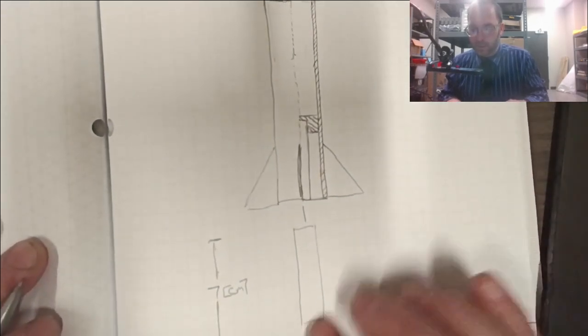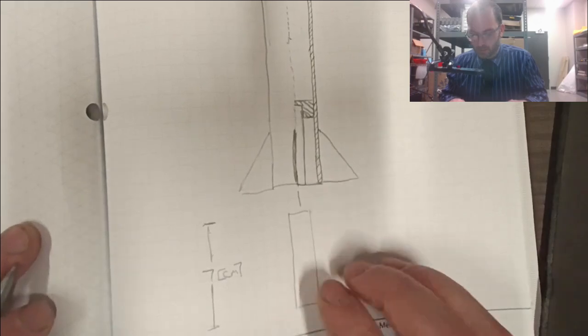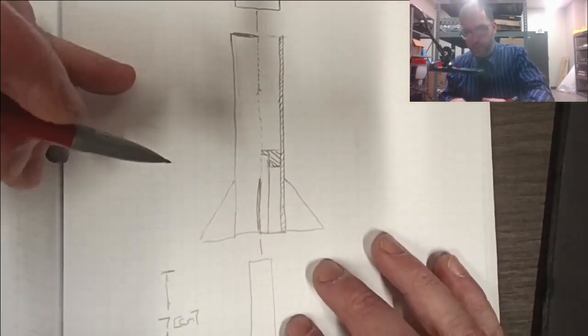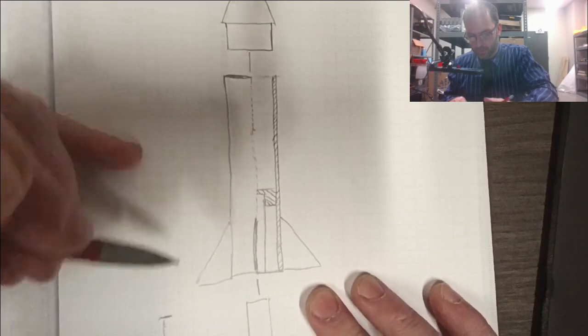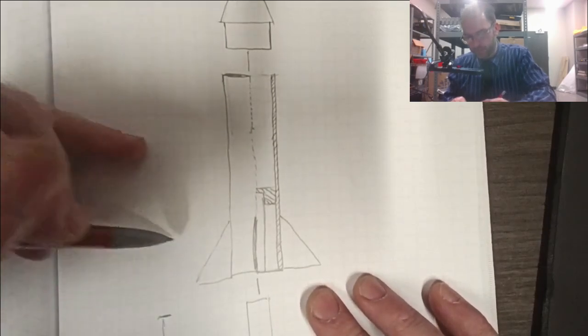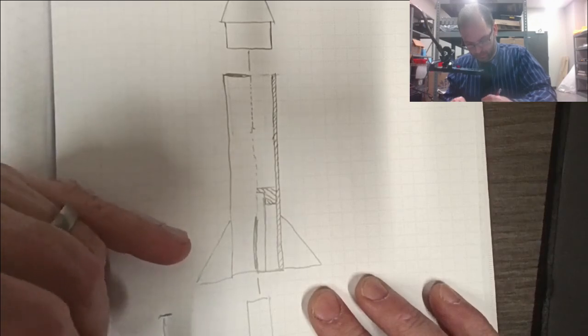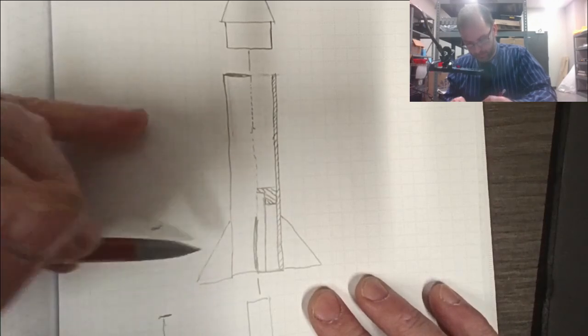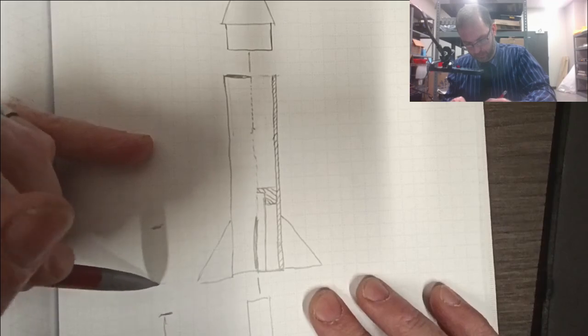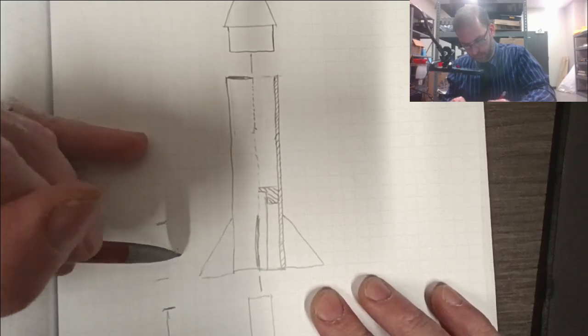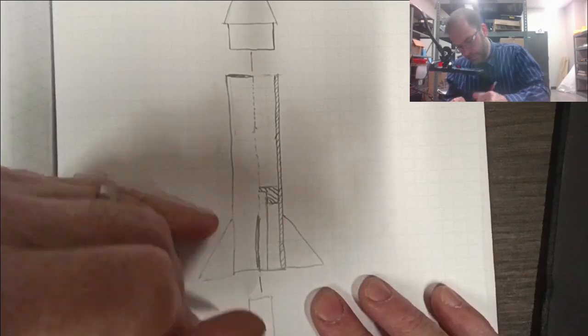This is intended to be the engine, as well as the engine mount. That's 7 centimeters. Well, 1, 2, 3, 4, 5, 6, 7. This must be 4 centimeters. 4 cm, right? And so we got that.